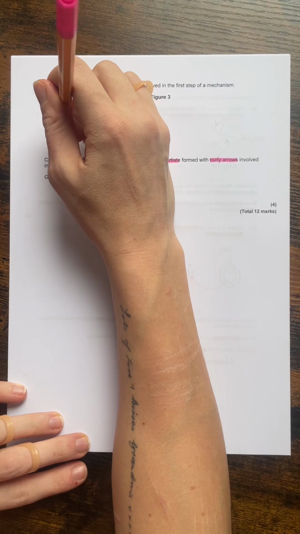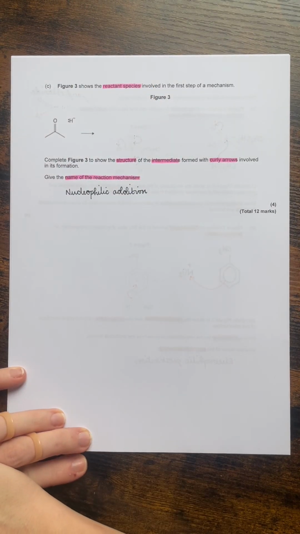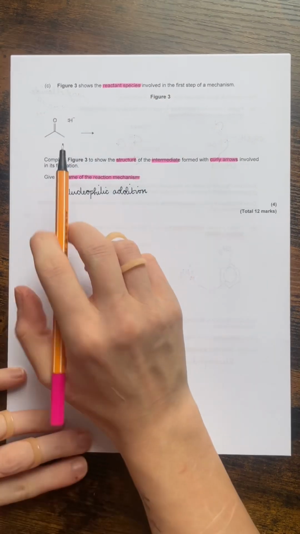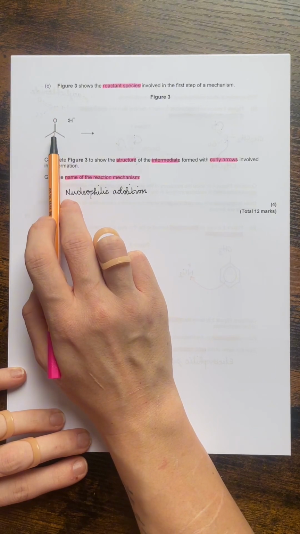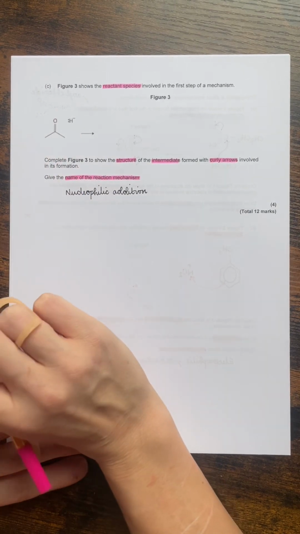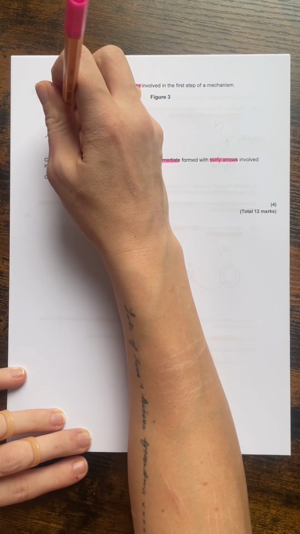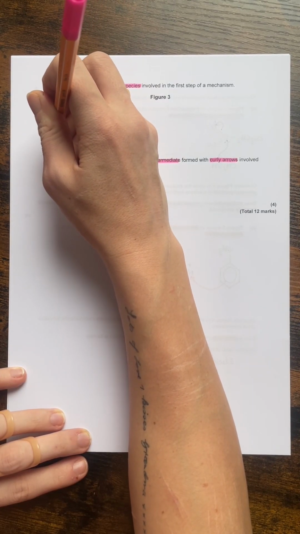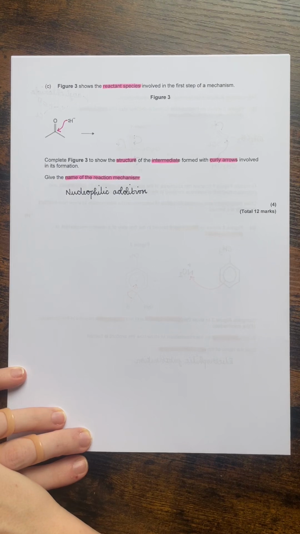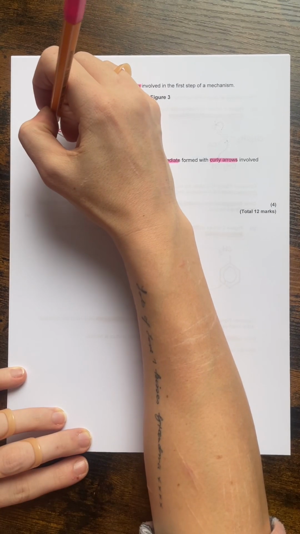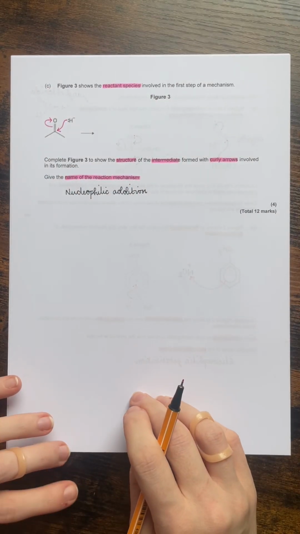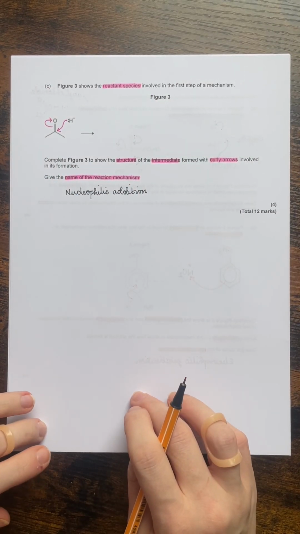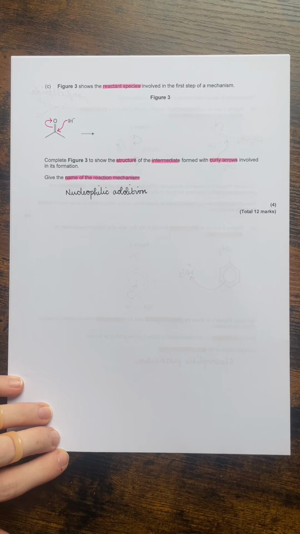So a nucleophile will always attack something that is delta positive, which is going to be the carbon of the C double bond O. Don't need to put your partial charges on, but the carbon will be delta positive and the oxygen will be delta negative. So the lone pair on the hydride ion, H minus, will attack that carbon there, and that will cause the C double bond O to break, become a C single bond O, and both of the electrons in the bond that is broken will go to the oxygen.